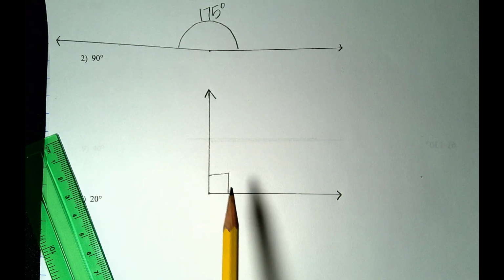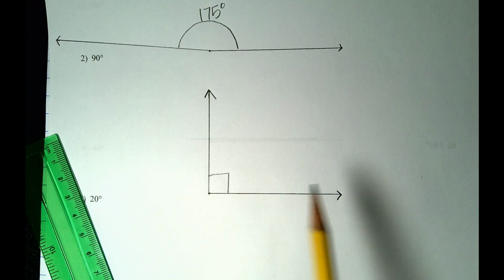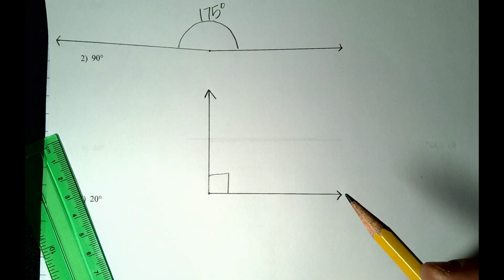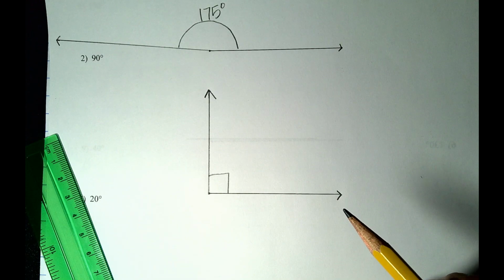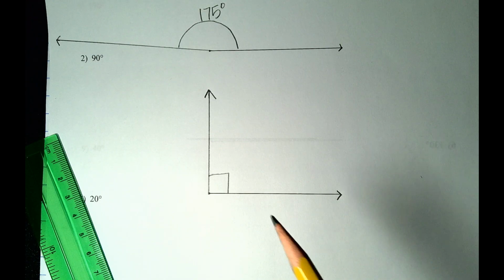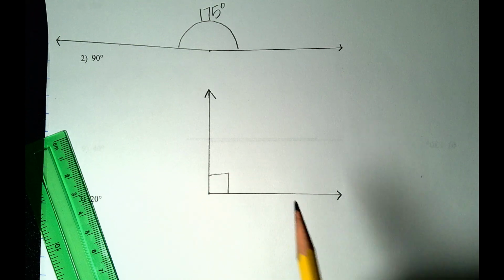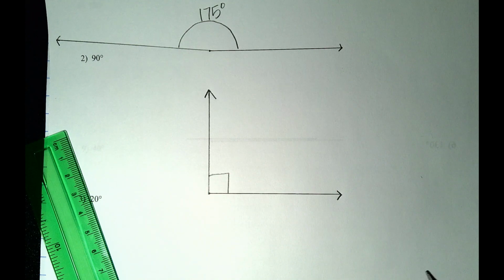Does anybody know why we draw this little square in the 90-degree angle? Why, Erica? Yes, it's to show that this is an exactly 90-degree angle. It's not 89, it's not 91.